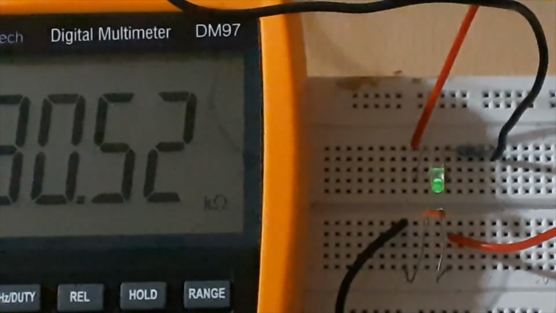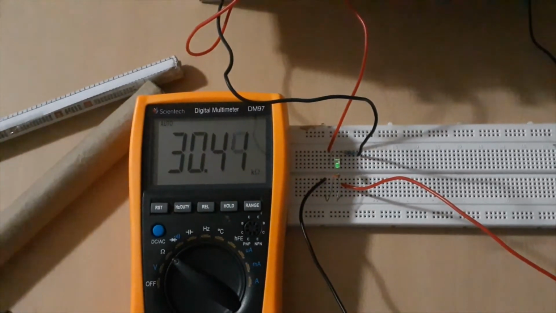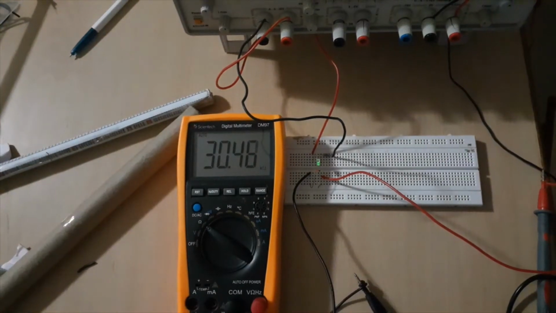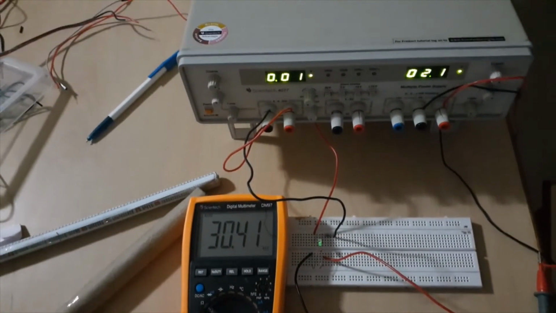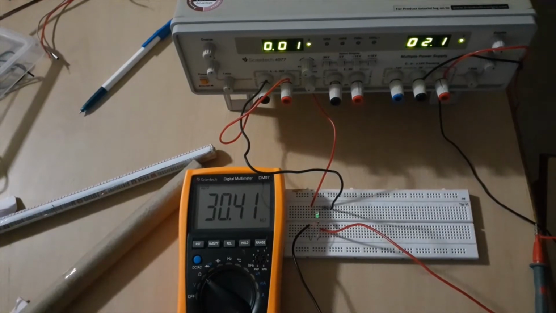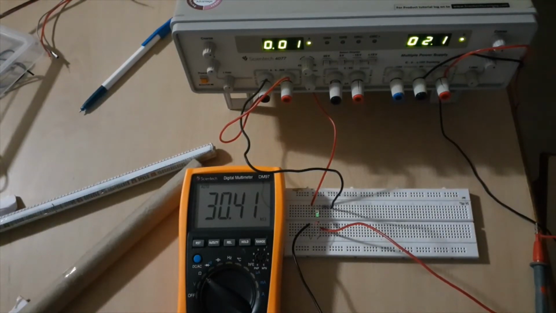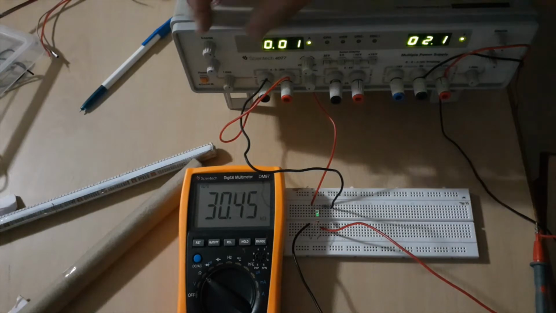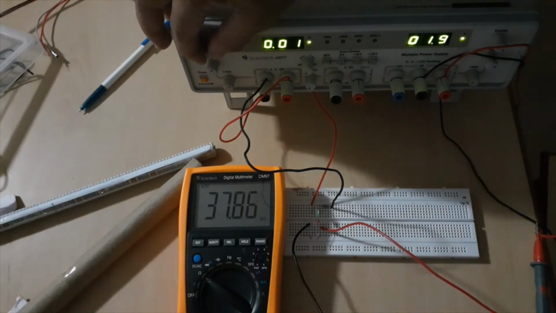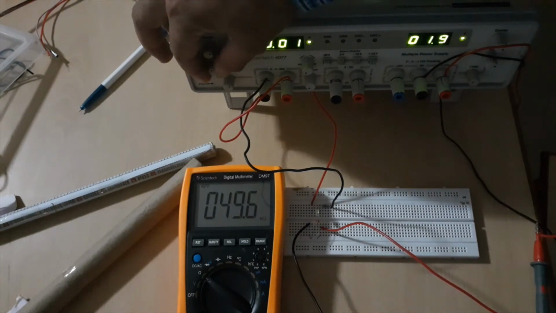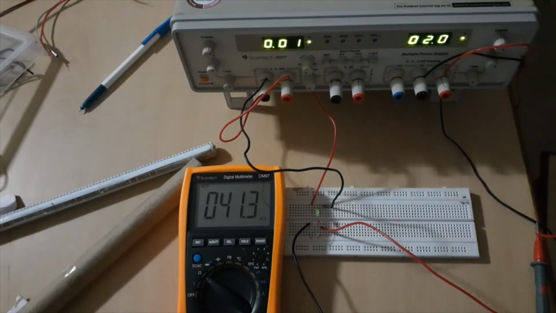So what we need to do here, now you need to see what is the voltage and how this is changing with respect to the voltage value. You probably may not see exactly the effect on the LED. So now it is exactly 2, and at 2 you can say the value is 41.3 or 40 kilo ohms.